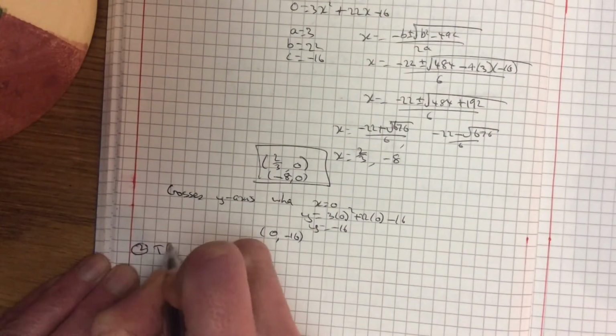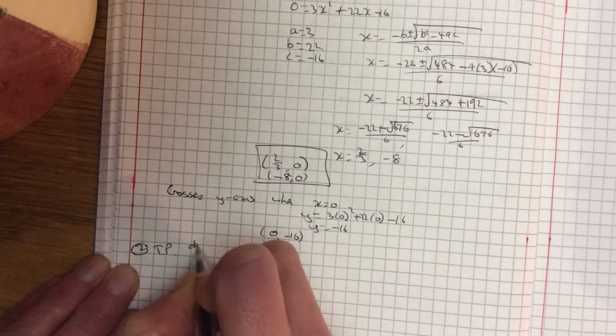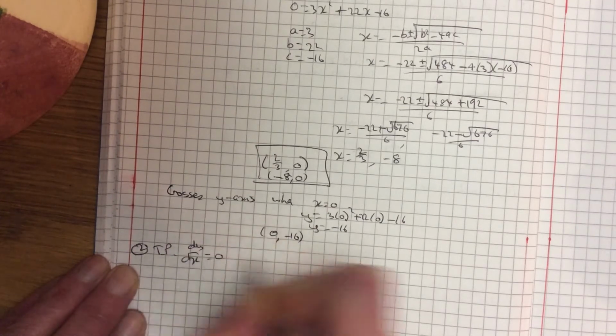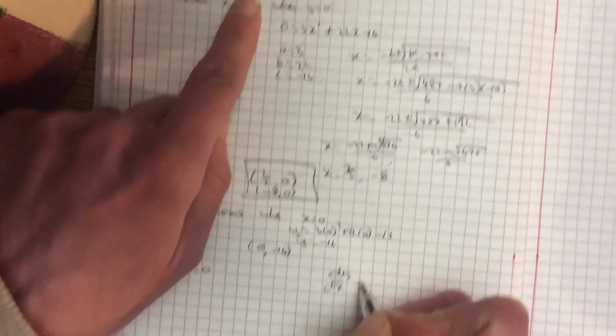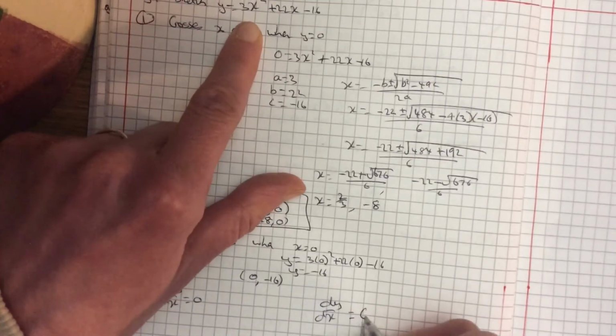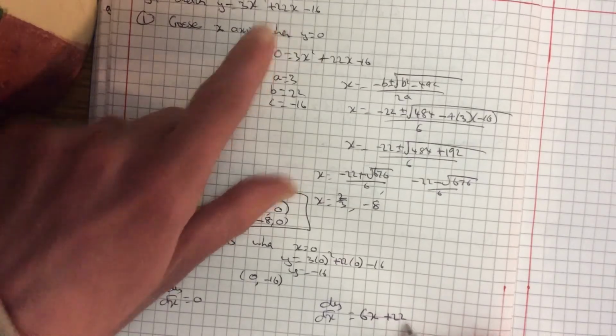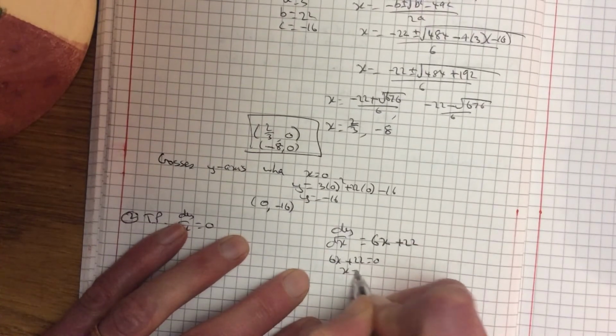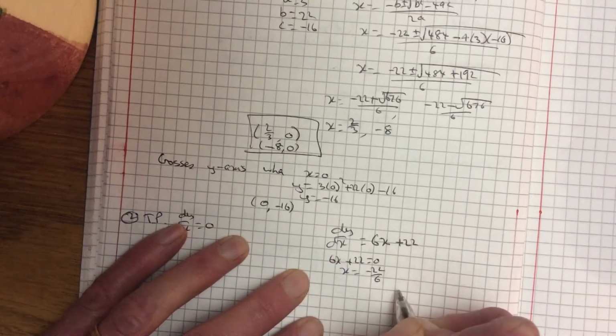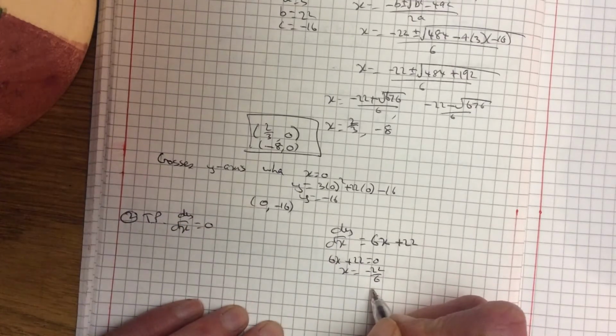Now for the turning point. Turning point is when dy by dx equals 0. So we'll go over to the side and do dy by dx. So there's your y at the top. Differentiate that. 6x add 22. Put it equal to 0. And you get x equals minus 22 over 6. Now remember, it's a point.